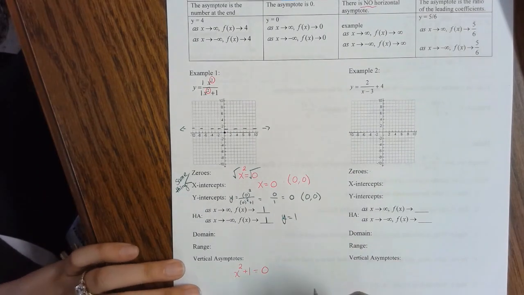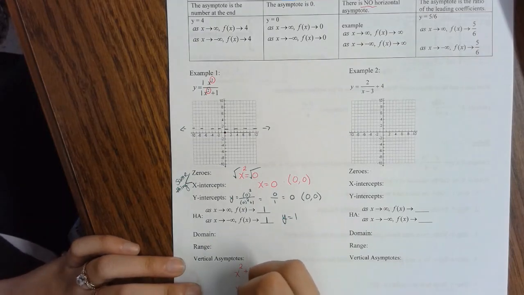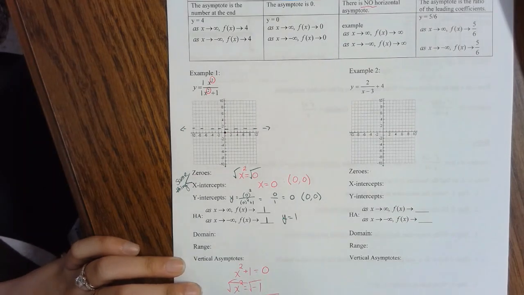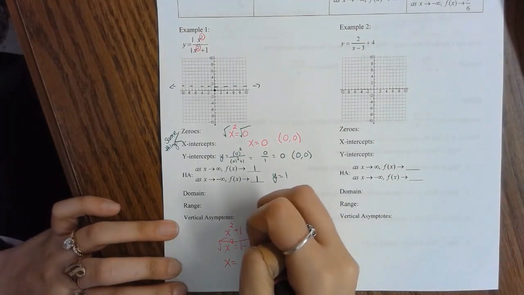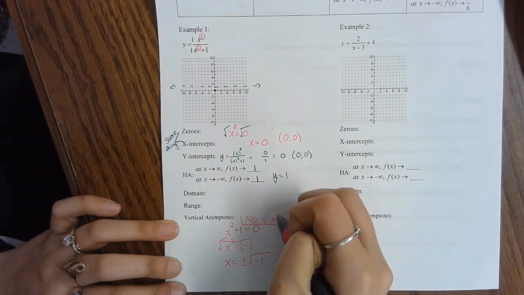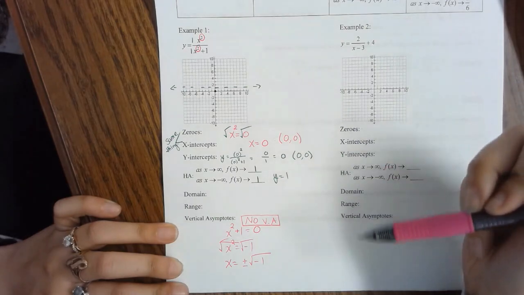I'm going to try and solve. I can't factor that because it's a plus 1. So I'm going to try and solve for it. But I can't have a negative square root. Oops, you guys can't see, it's imaginary. So technically, that means no vertical asymptote, right, because it's imaginary. So I actually don't have a vertical line that's dashed.